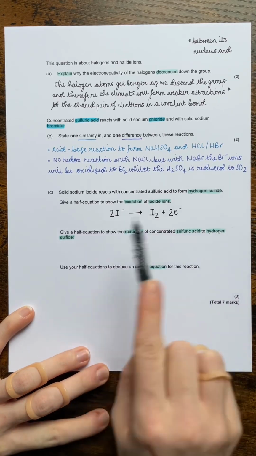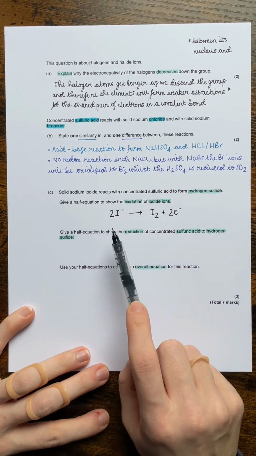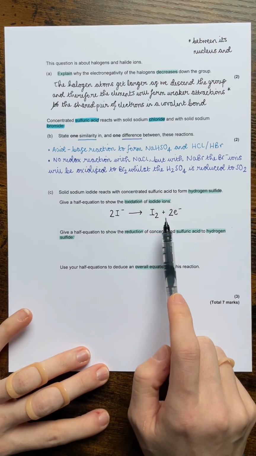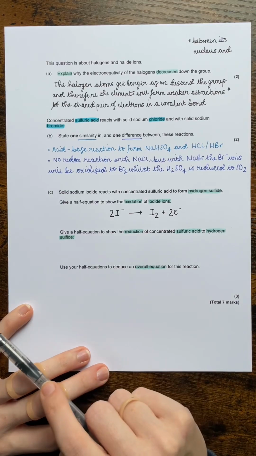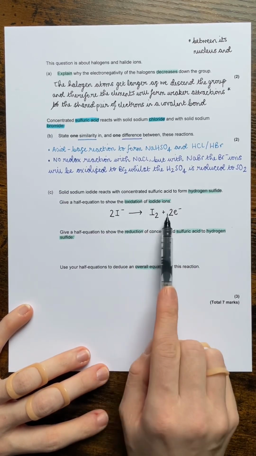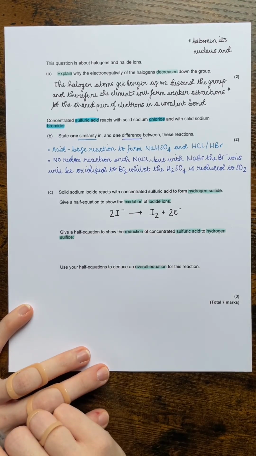And if you're ever unsure about the electrons, using your oxidation states can be helpful. Anytime we've got electrons that need to be lost, they should be on the right hand side. Anytime we're doing reduction, the electrons should be on the left hand side. We should have the same charge on both sides of our equation. So 2 negatives here, 2 negatives here.